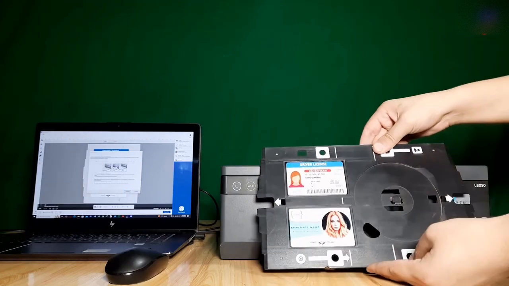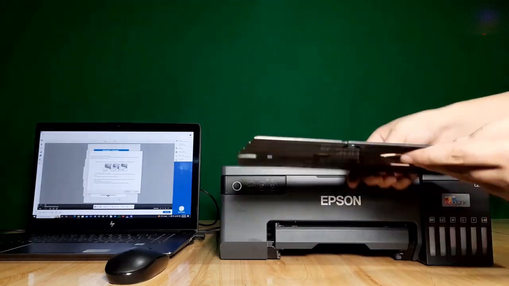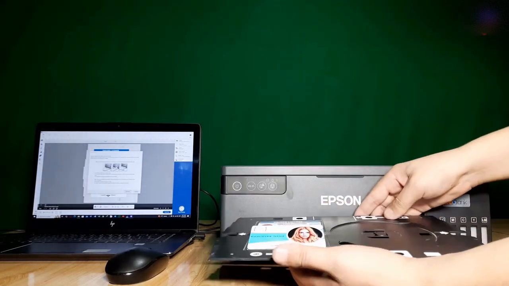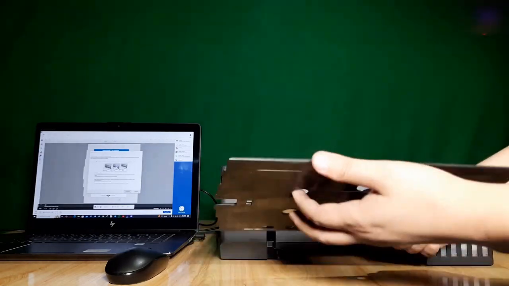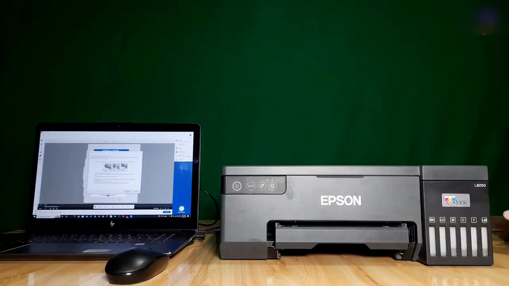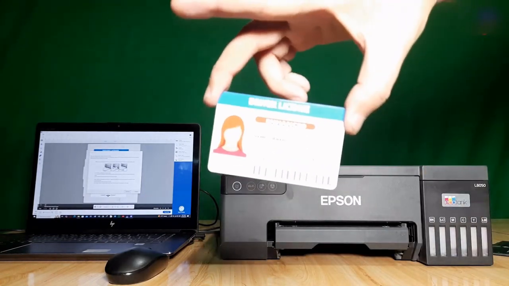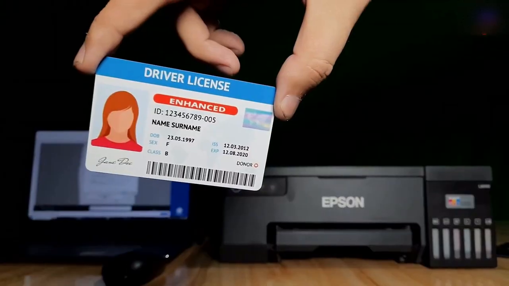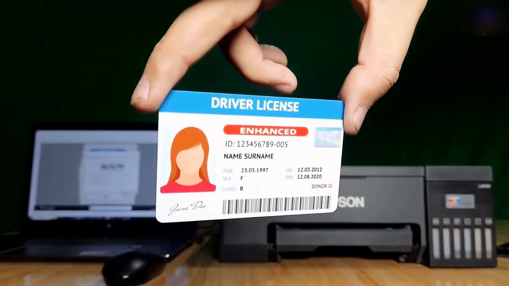You can see that the ID cards are printed professionally and with high quality. To print the back side of your DL, simply flip the card inside the printing tray, insert it back in, and proceed to print the back side. Once you're done, you should have a clean double-sided ID.